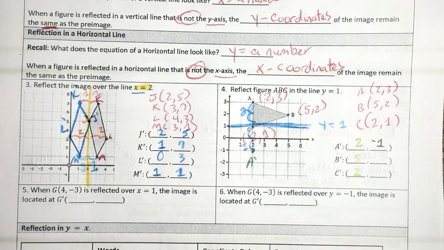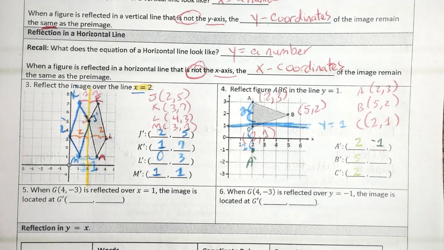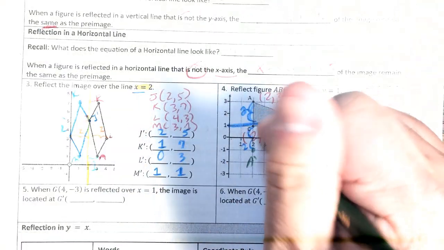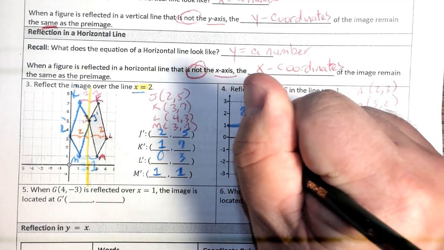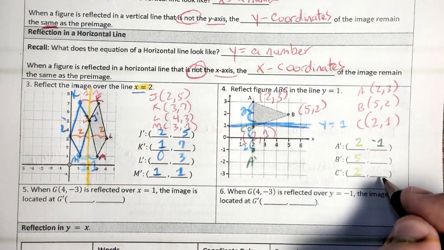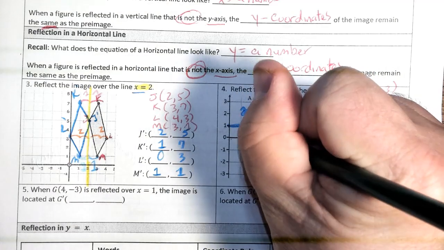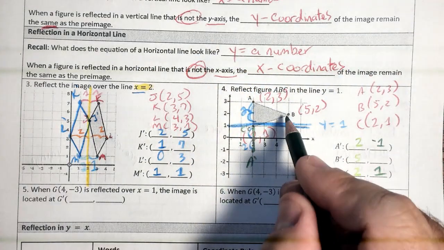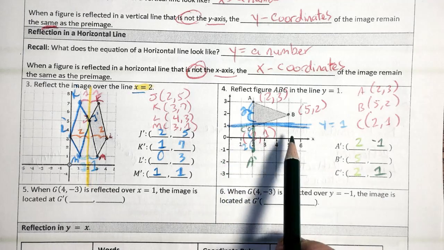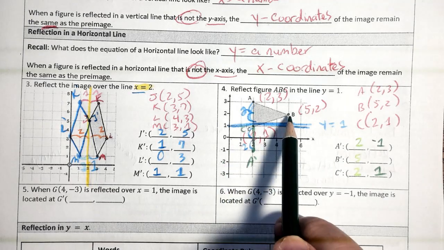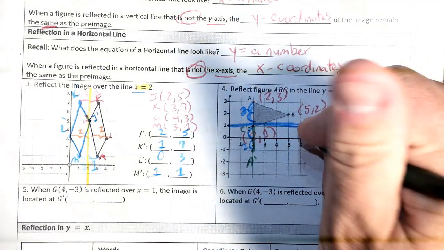Okay. Sorry about the different colors over here. All right, C is on the line, so it stays the same. So we reflected in that line, we're staying right there, 2, 1. So from here to here. And then B's over here. B stays 5 because it's all the way out here.